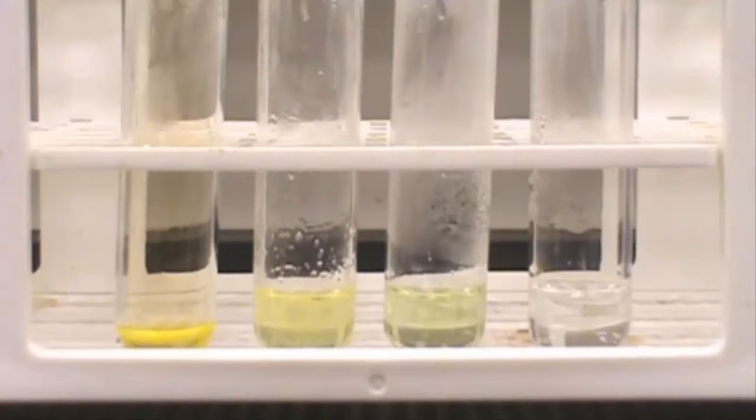The Xanthoproteic test is used to detect amino acids that contain benzene rings. A positive test produces a yellow color. The chemical used is nitric acid. Nitric acid makes skin yellow because of a positive Xanthoproteic test.